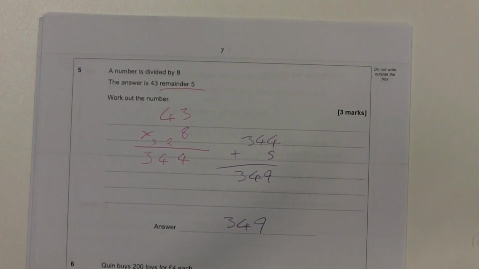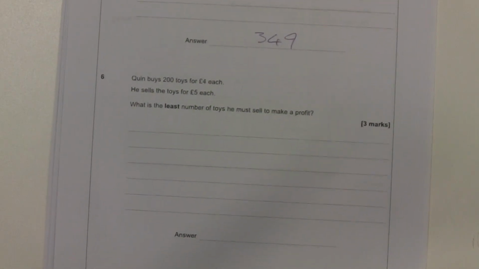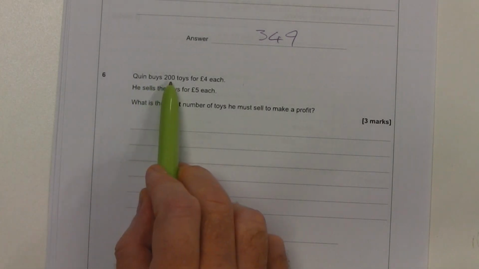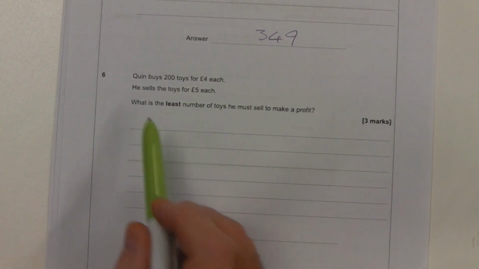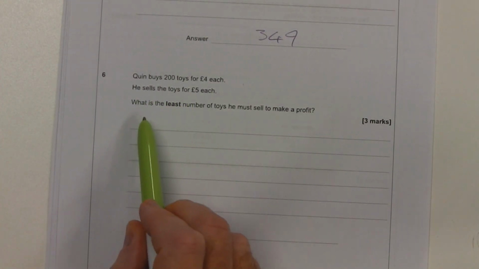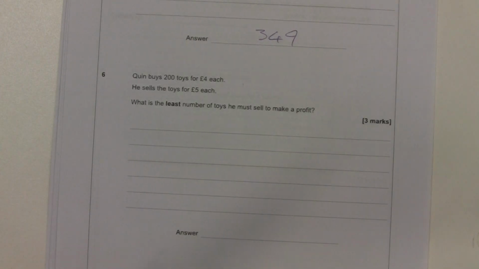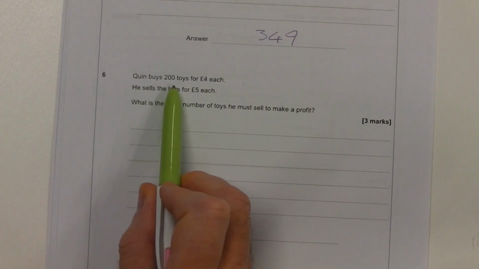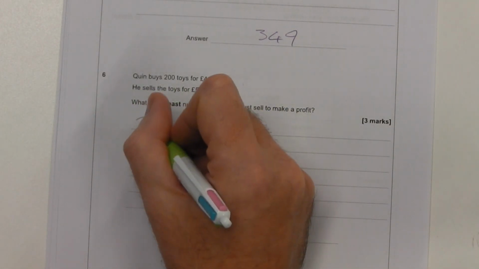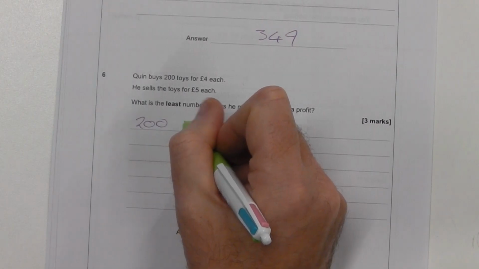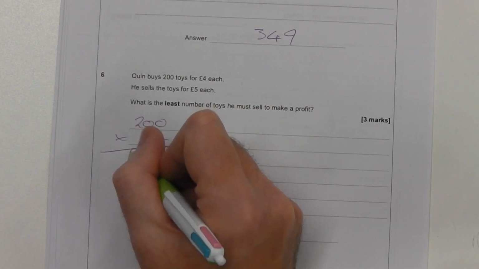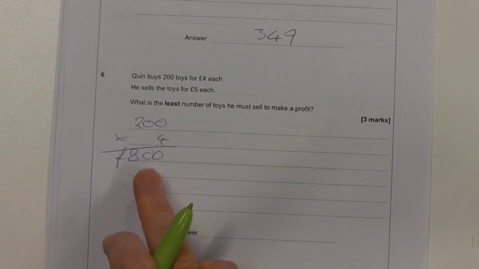Okay. So now, question 6. We've got a question about profit. And with this, we know that Quinn buys 200 toys for £4 each, and he sells the toys for £5. We want to know the least number of toys he must sell to make a profit. So when we look at this, if we've got 200 times 4, and obviously we've got 0, and we've got 8, that means he paid £800.